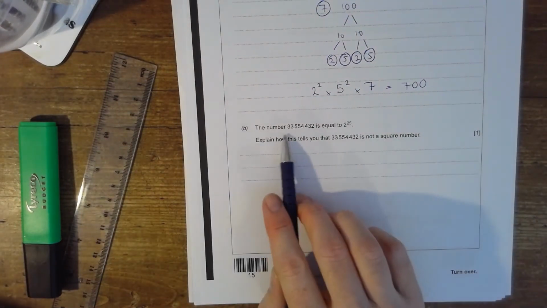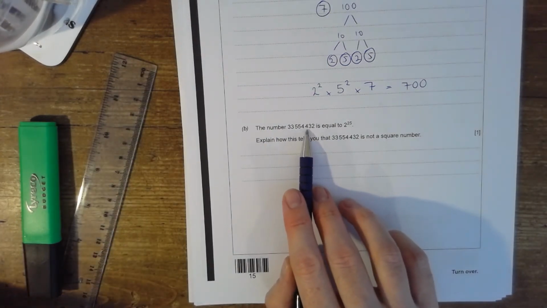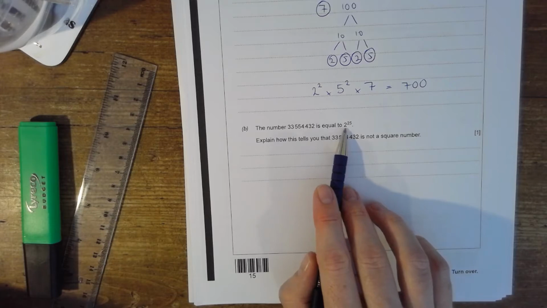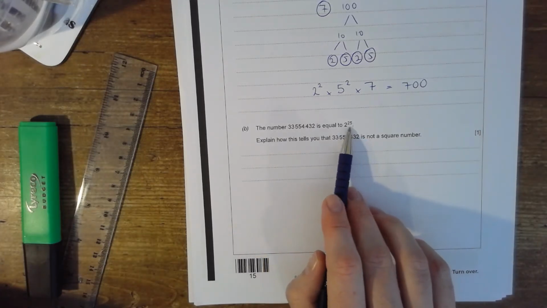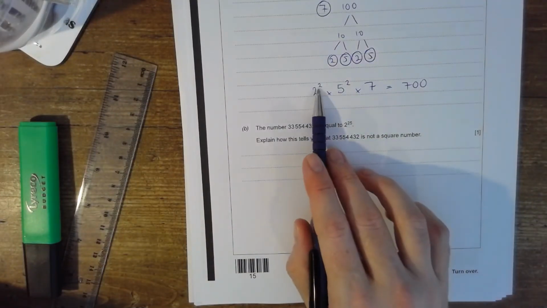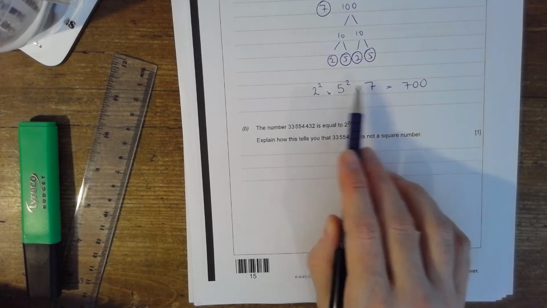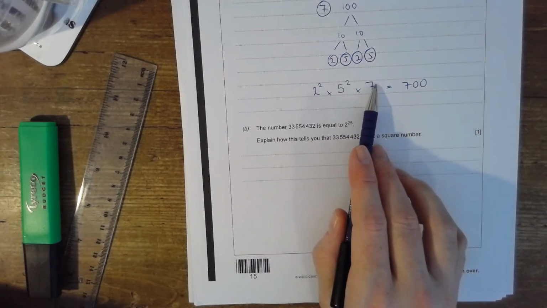It then says, explain why the number 33,554,432 is equal to 2 to the power of 25. Explain how this result tells you it is not a square number. To be a square number, all the indices in your list have to be even. So this isn't a square number either, because that 2 squared is even, but the 7 hasn't got an even power.